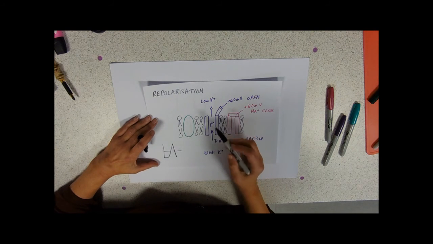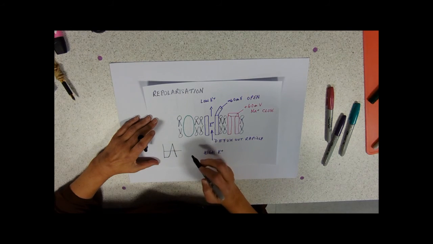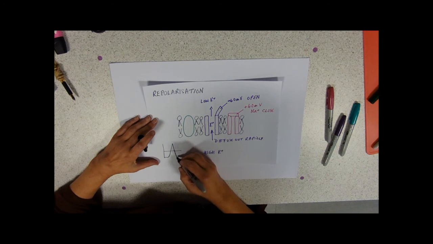Now sadly, potassium ion gates shut a lot more slowly than sodium ions do. They're a bit more creaky, and because those gates are open for longer, we get this sort of slight overshoot, and the potassium ions are still moving out at that stage. So they're increasingly slowly, but they're still moving out.